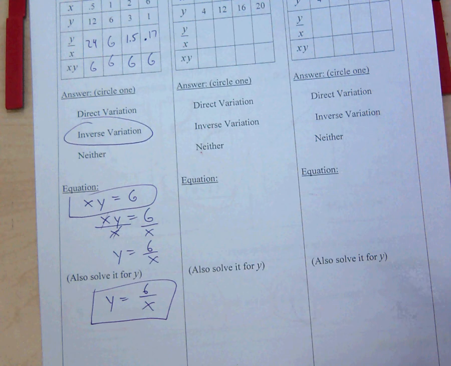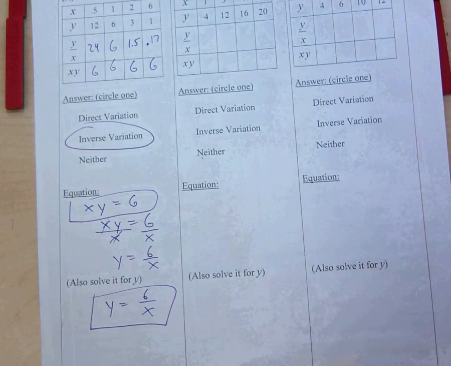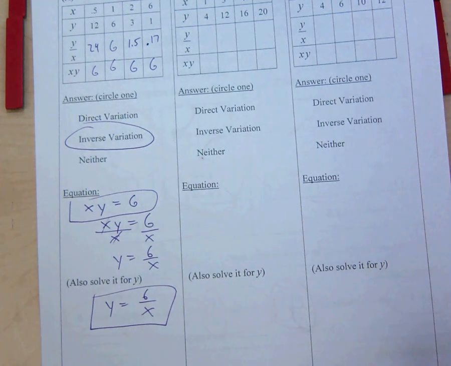By the way, the situation can't be both direct and inverse, can it? No. So as soon as you discover which one it is, you don't have to check everything. Okay? Got it? You can try C while you're at it.